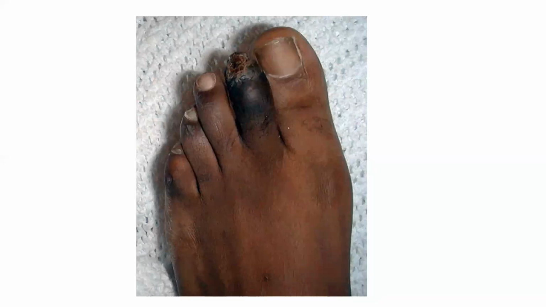Right. And what else are you going to check in the pulse? Where else are you going to check? Popliteal pulse. Uh-huh. Also femoral pulse. Mm-hmm. Anything else? That's all.